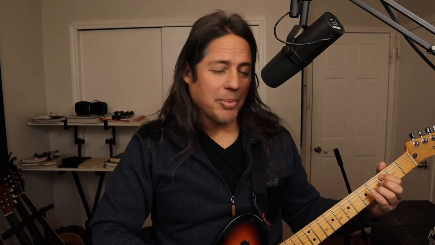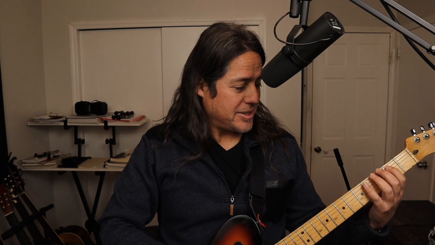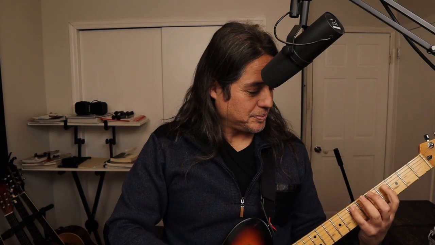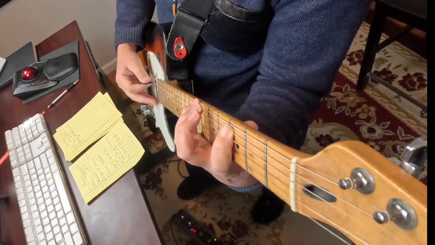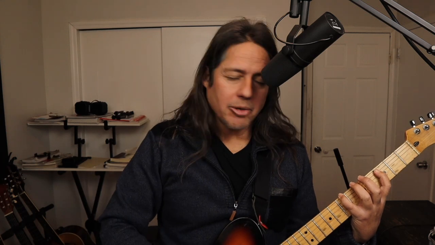Now, back to that C to B becoming a major seventh. The cool thing about intervals is that when you invert them, they become their polar opposite. So in essence, this B to C, that minor second sound, if you invert it, so here the B is on the bottom, C is on the top.